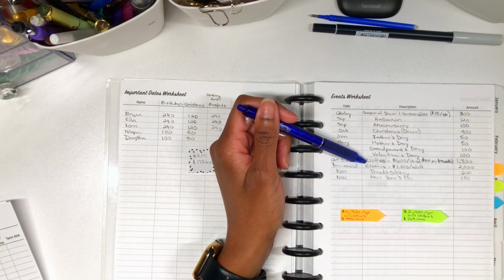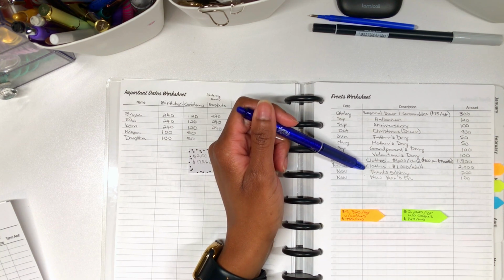Let's see, clothes. I typically like to do $300 per child every 6 months so that we can just refresh their wardrobe, get any new clothes that they need because stuff is too small and things like that. So that has been working well, and I would like to continue that, but I don't know because this clothing budget is a real stretch for our budget. But I want to put it down because I want to see what we can make happen.